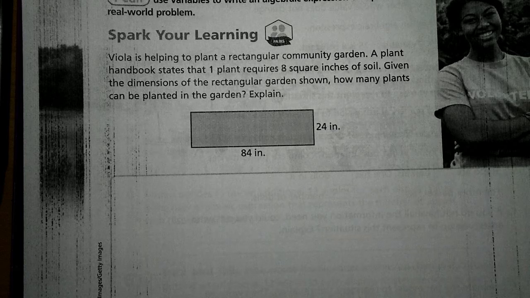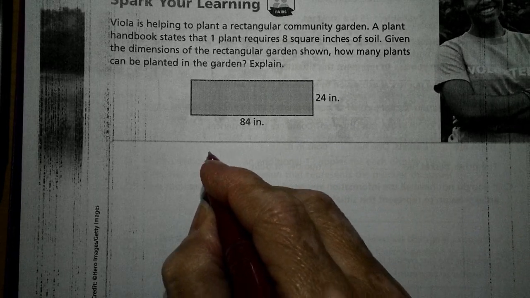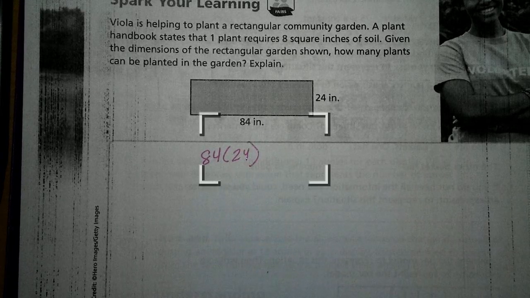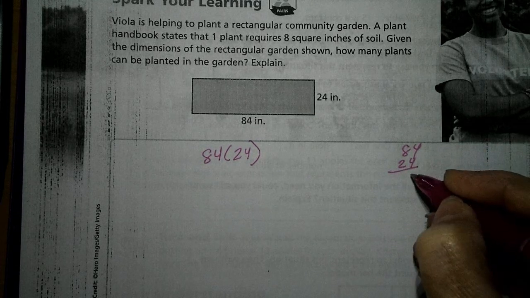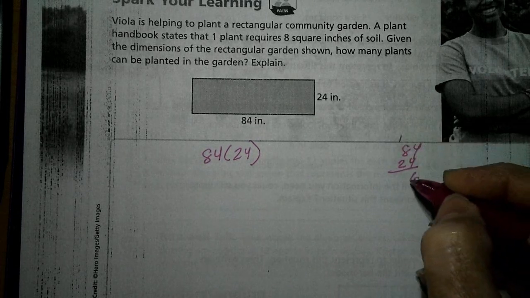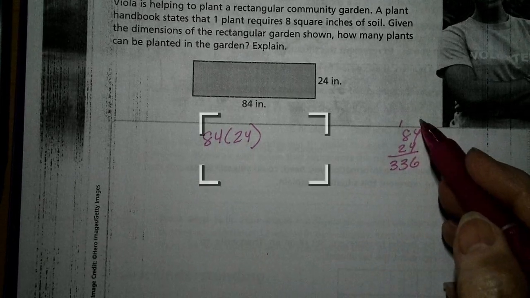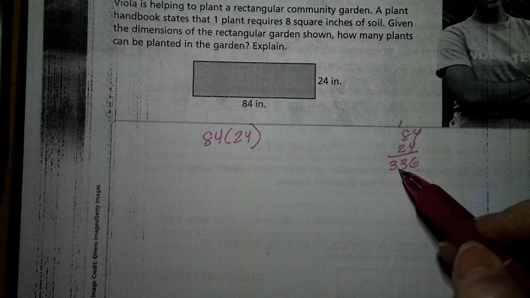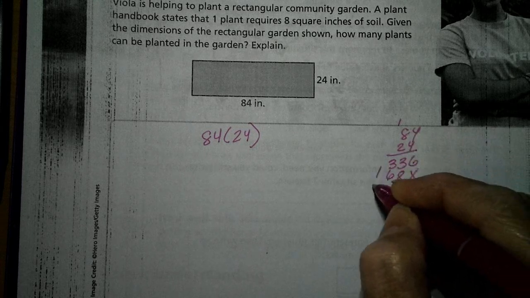Okay, so these are the questions that you multiply. Yep, so we're going to multiply the 84 times the 24. And what do we get? All right, so 4 times 4 is 16, carry the 1. 4 times 8 is 32, plus 1 is 33. 2 times 4 is 8. 2 times 8 is 16.